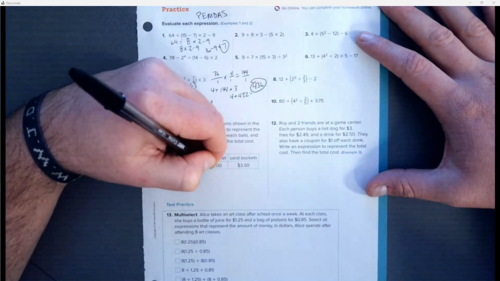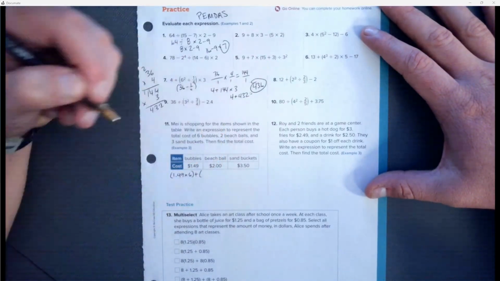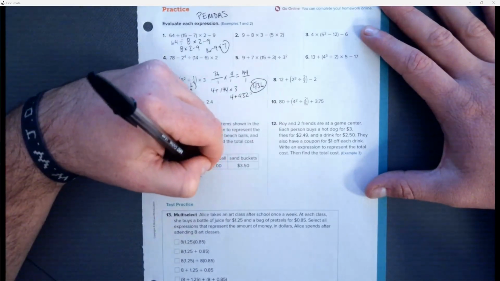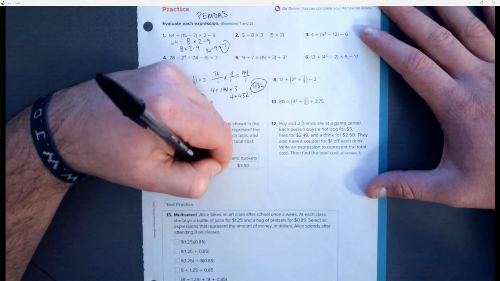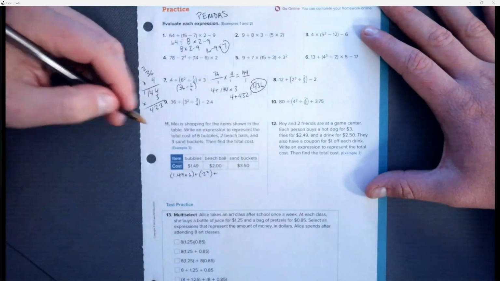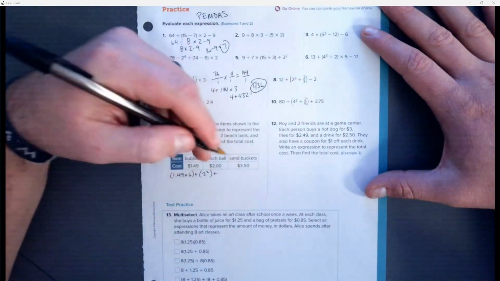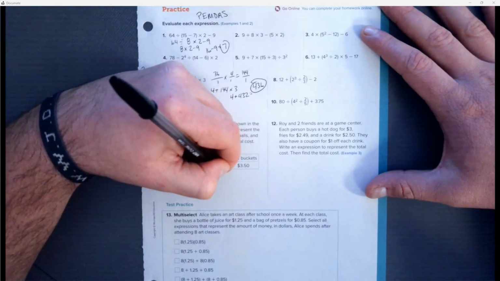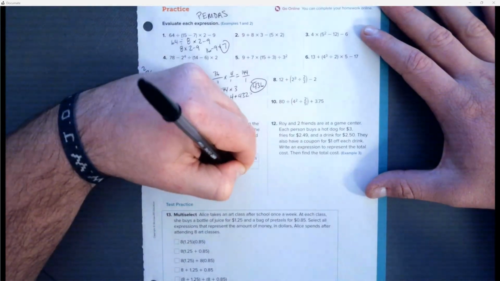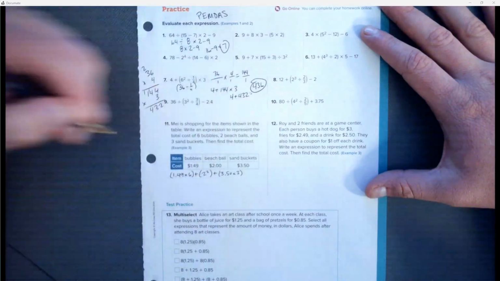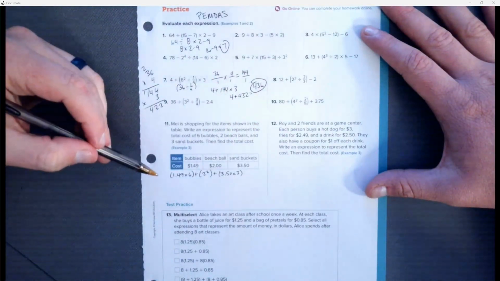So 2 times 2, which is the same as 2 to the second power, plus the cost of the sand buckets, 3 sand buckets at $3.50. So 3.50 times 3. So there's our expression.